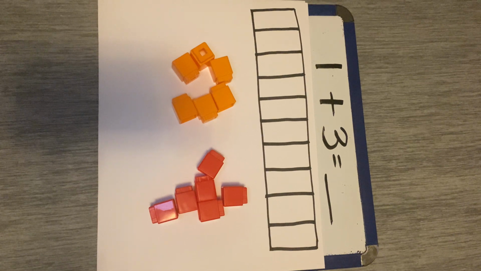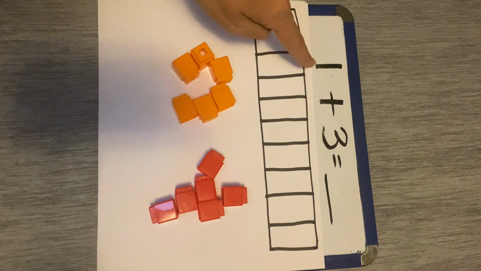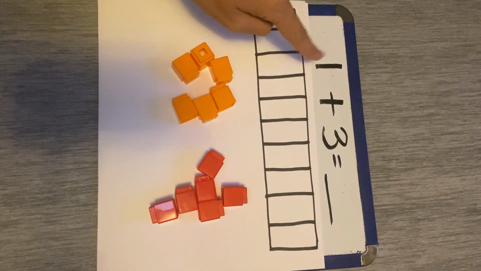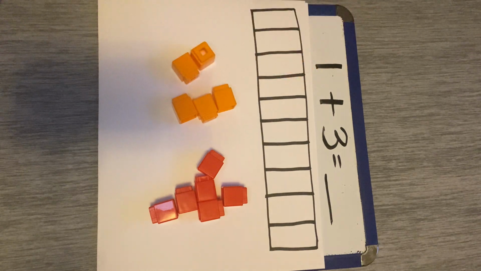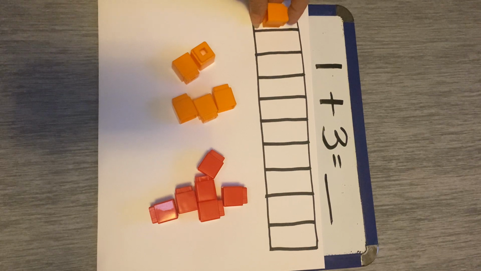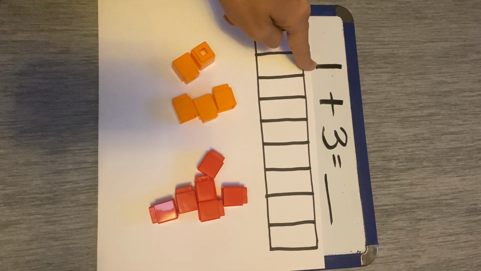Okay, so what's our first add-in? Our first add-in is 1. So we're going to take 1 and we're going to put it on the first frame here. Okay? The first space of the 10 bar, 1. That represents the first add-in, 1.